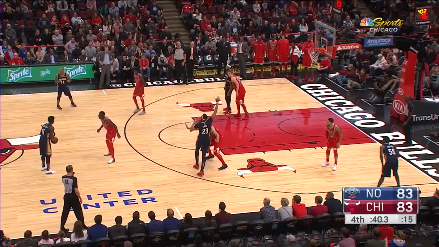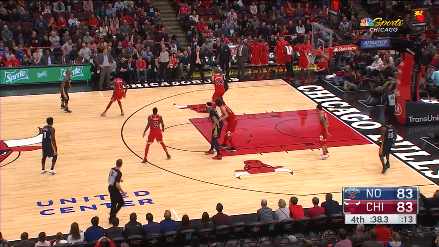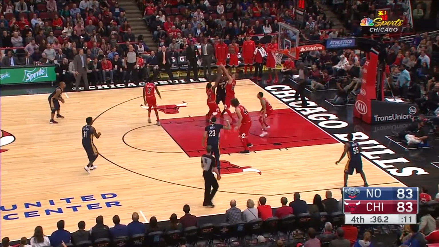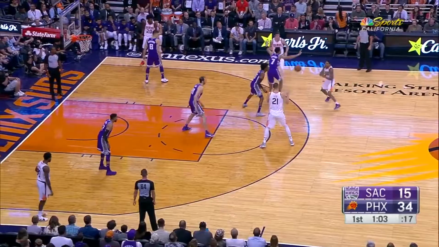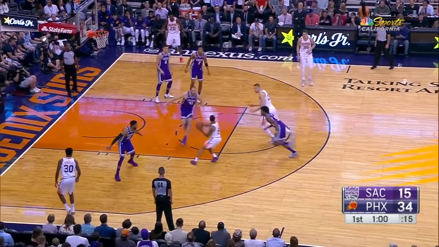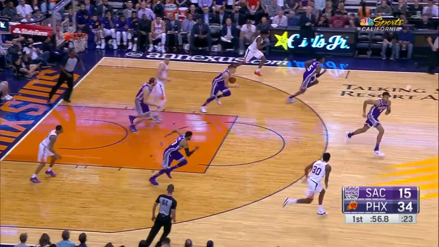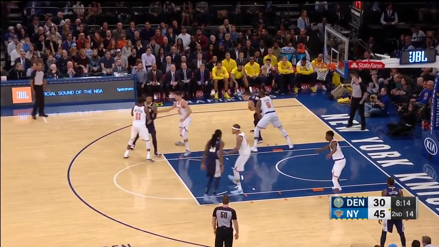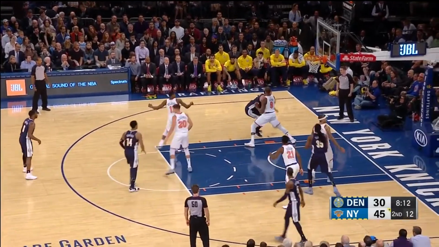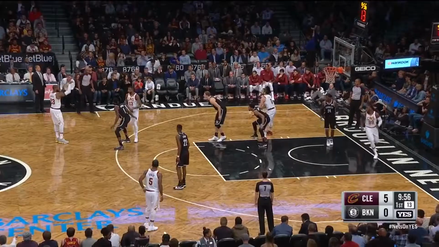Now you'll notice that there are two different types of ways to double team the post, and get a feel for each of them as you watch these clips. One is to double team as soon as the post player catches the basketball. The other is to double as soon as he bounces it. We call those doubling on the catch and doubling after the catch.